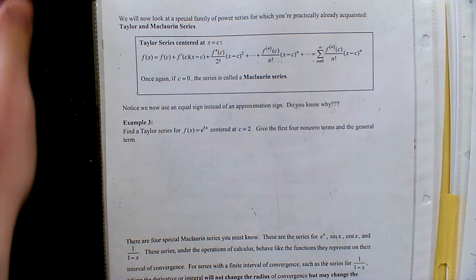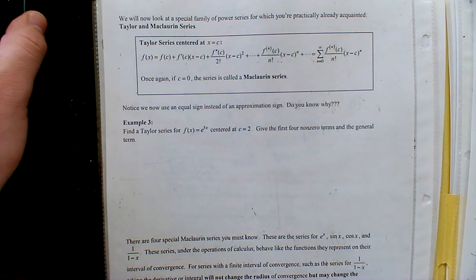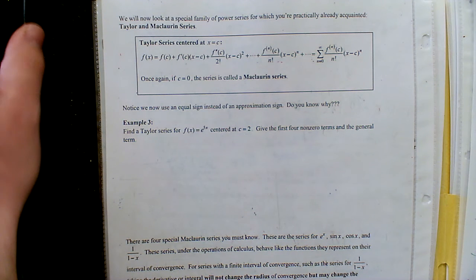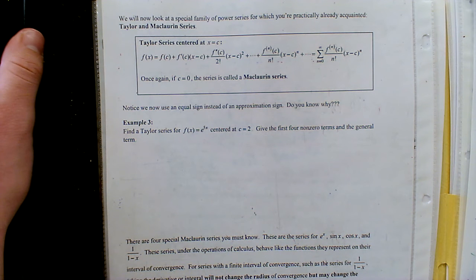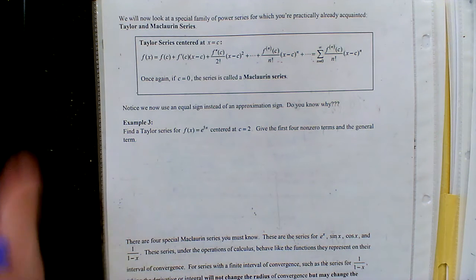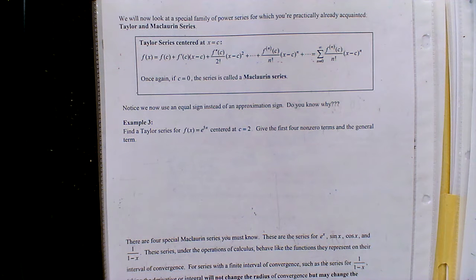But what do we notice? Well, there are really two things here that are different from what we had in 3.3. Two things directly associated with that formula.